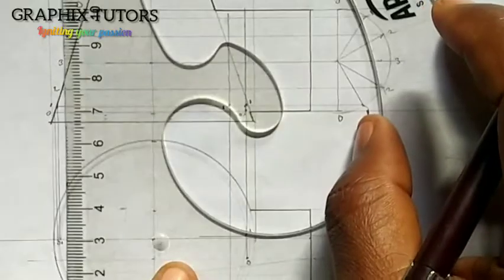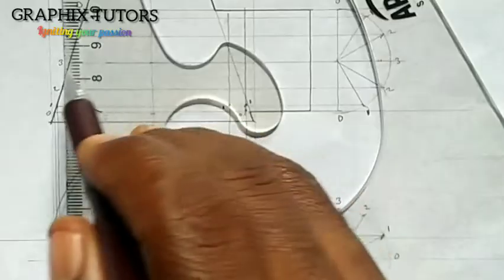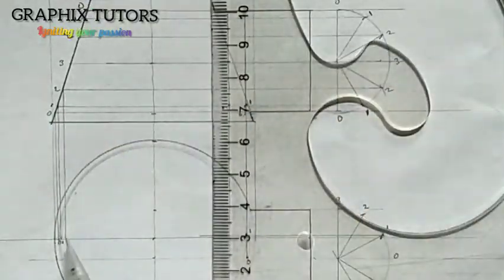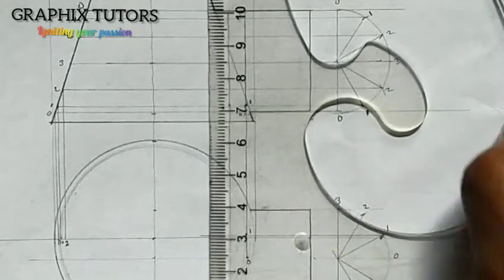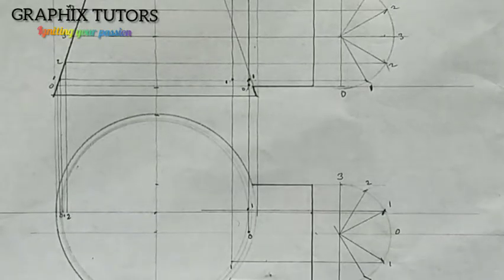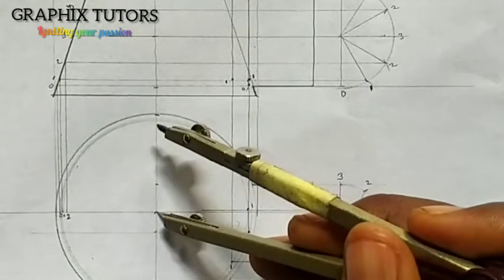Now come back here to 2. I'll project 2 down. This is point 2. I'll use my compass and I'm going to draw a circle at that point 2. From the center here to point 2.